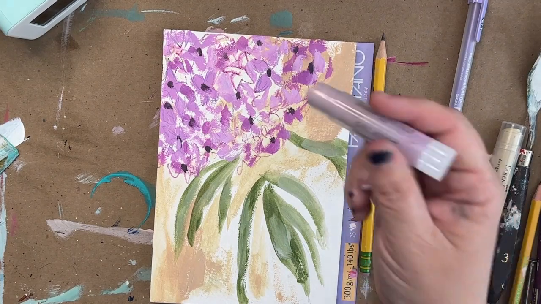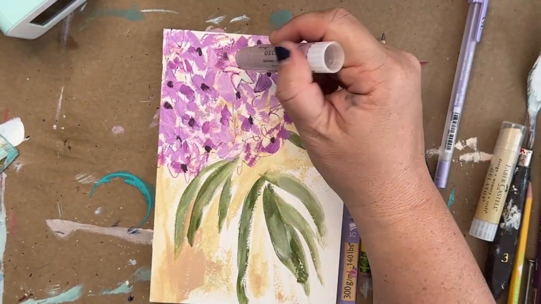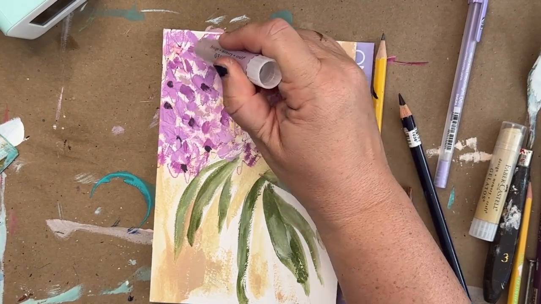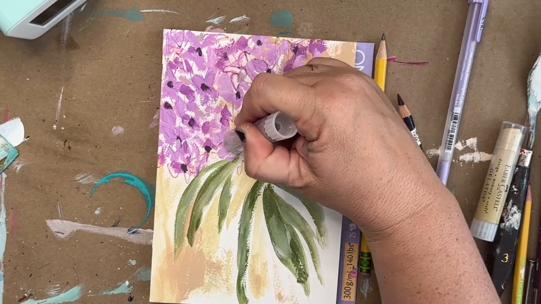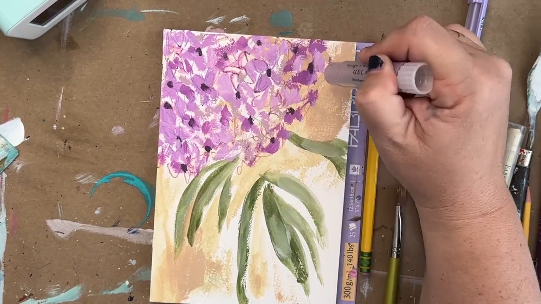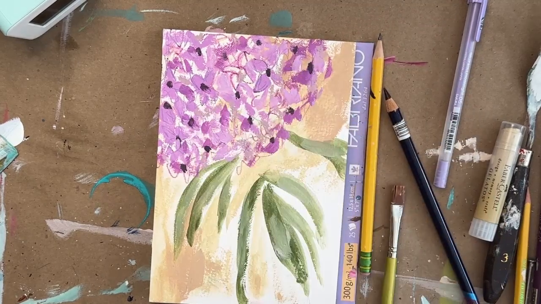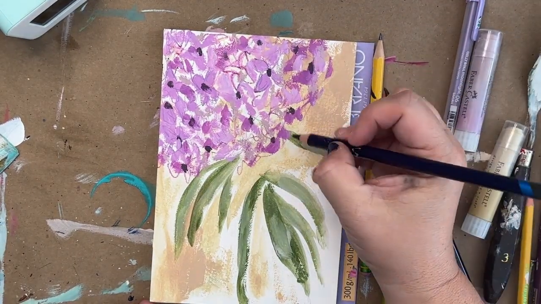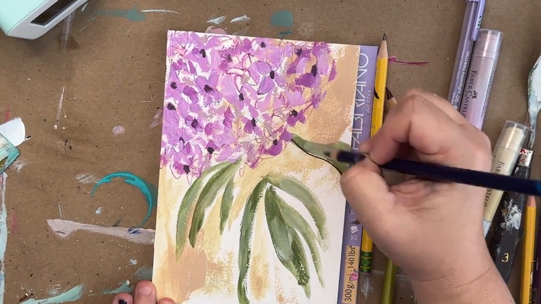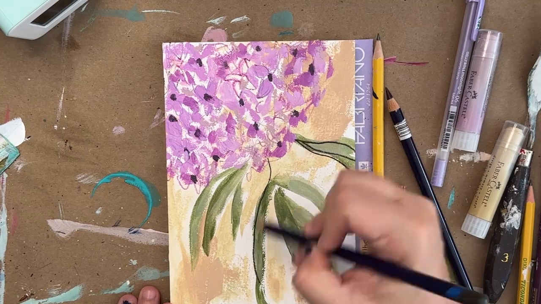This one is purple. It's actually called strawberry, but it's purple. So I can add that in here too to add a little more texture to the lilac. That looks pretty. And then I have another Derwent Inktense pencil. I'm going to use that to define some of these leaves.